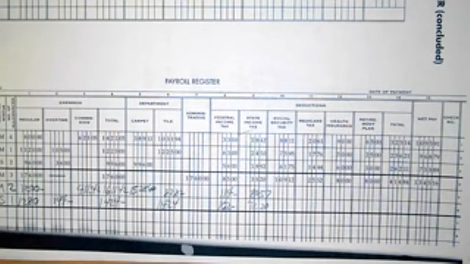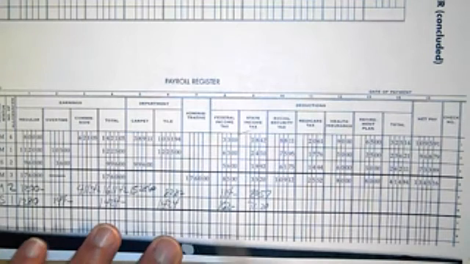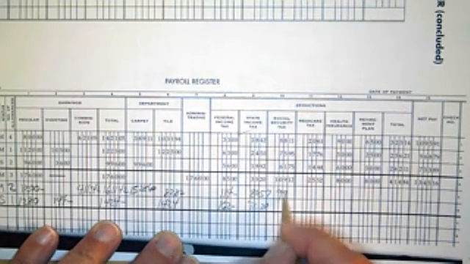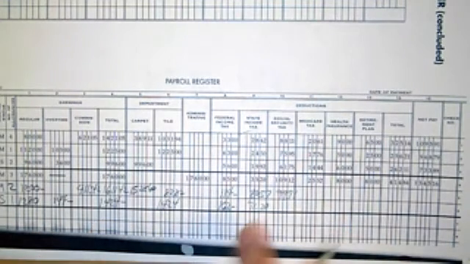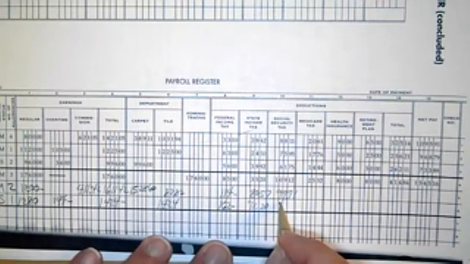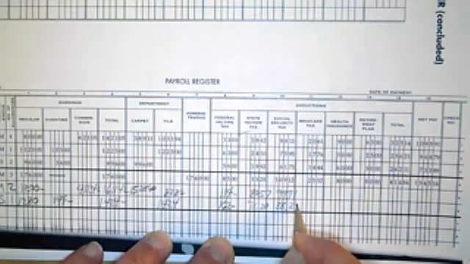Okay, now Social Security tax is supposed to be 6.2%, so I'm going to do 0.062 times 1611.42, and I'm getting $99.91 for Social Security. And when I put in 0.062 times 1424, that's where I'm getting the Social Security tax for the second employee of $88.29. Okay.